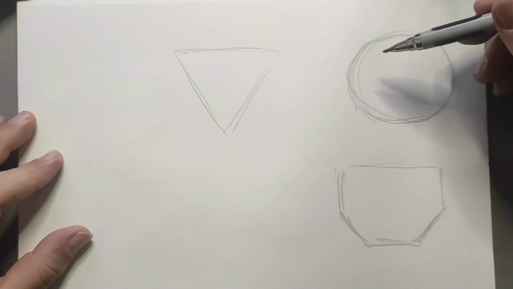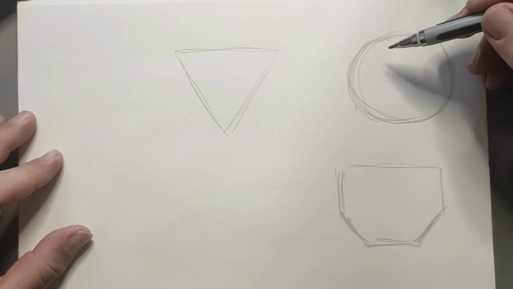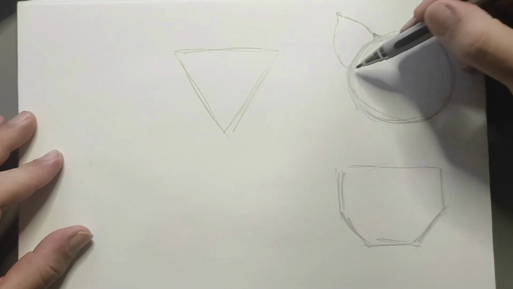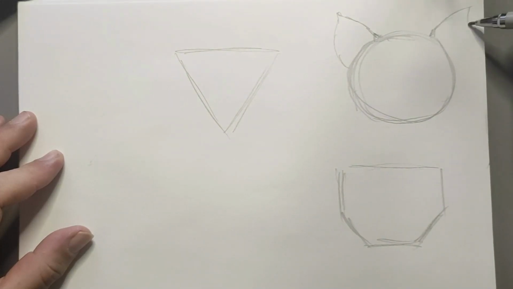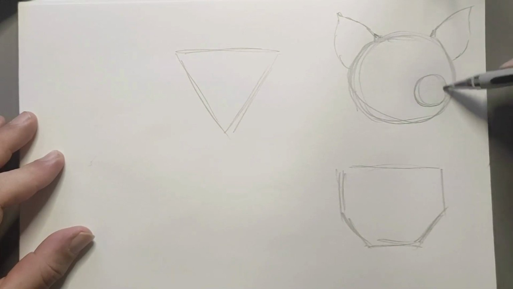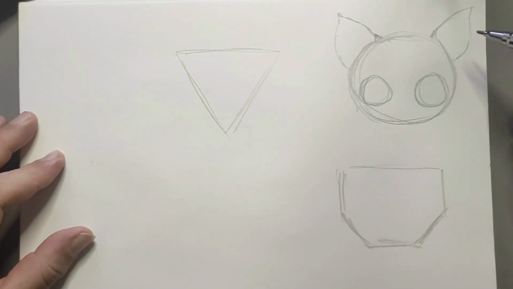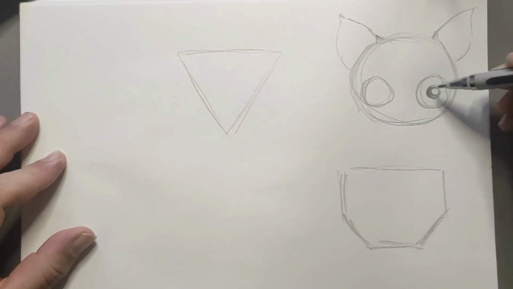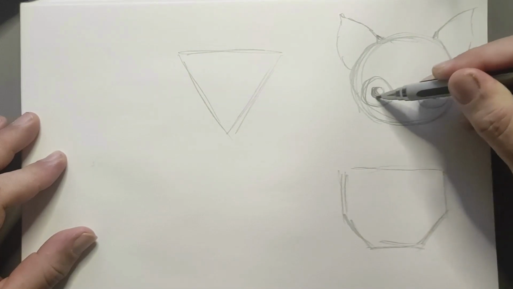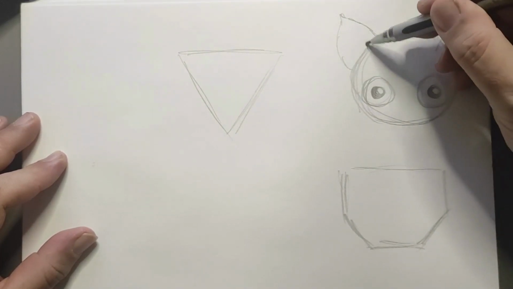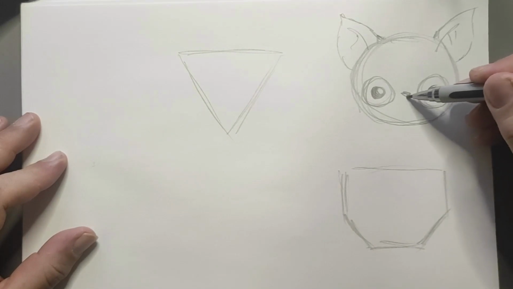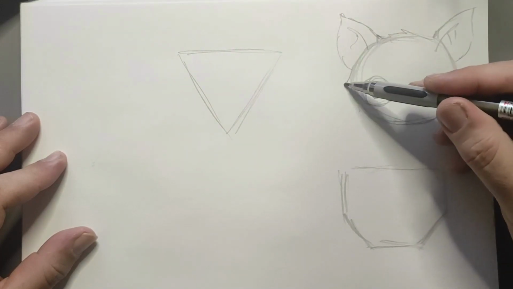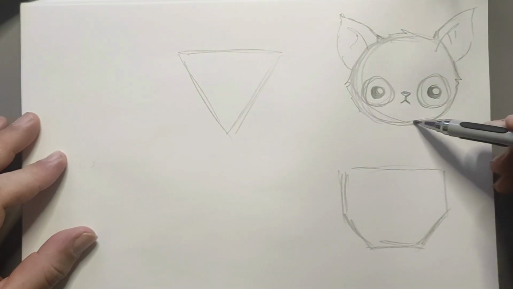So round shapes usually say soft and safe and cute and cuddly, especially if it's a character and we make big ears, big eyes at the bottom of the head, large pupils, and a tiny nose and mouth. These are baby proportions and will make the character, regardless of what it is, look cuter.